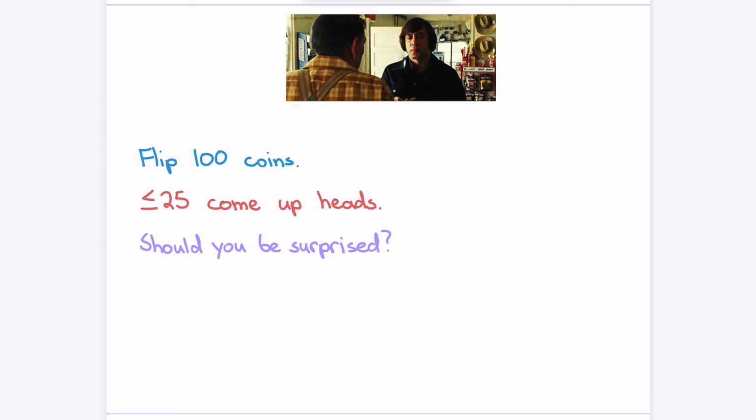So the question is, should you be surprised? Or maybe more quantitatively, what do you guess the probability might be? Anyone want to venture a guess? What are the odds that you get at most 25 out of 100 coin tosses? Fairly low number. As a number between 0 and 1. 10 to the negative what? I don't know, you don't have to compute it, I just want to know what you think. 10 to the negative 20.